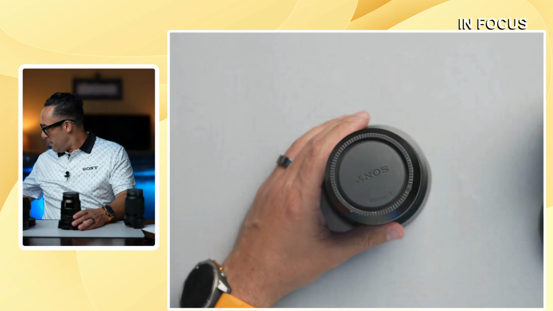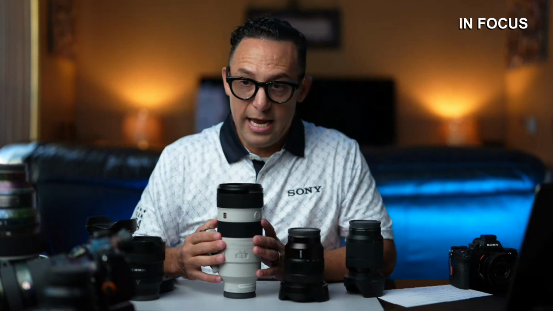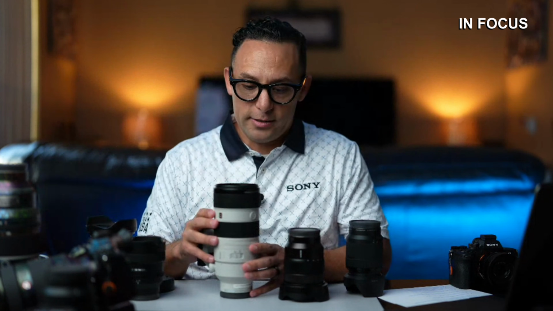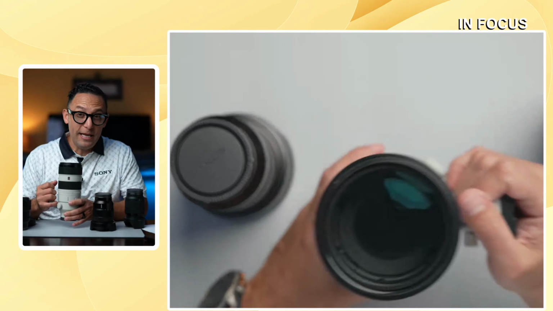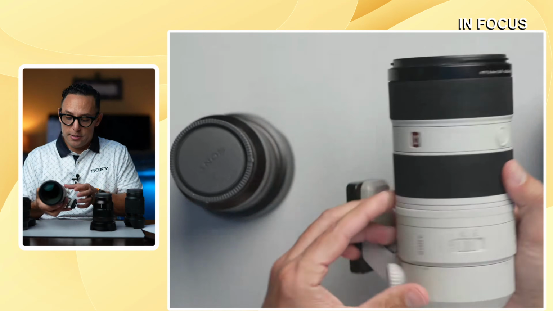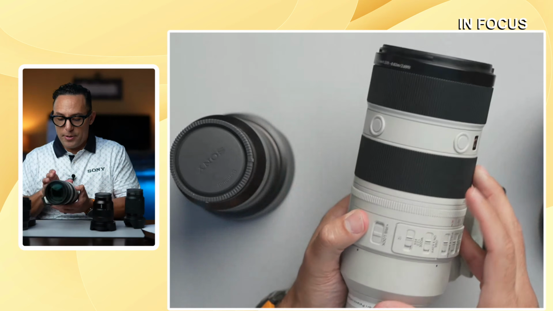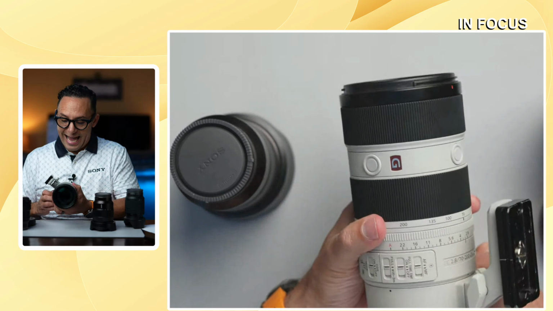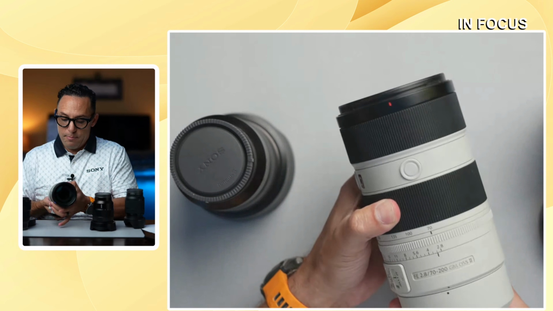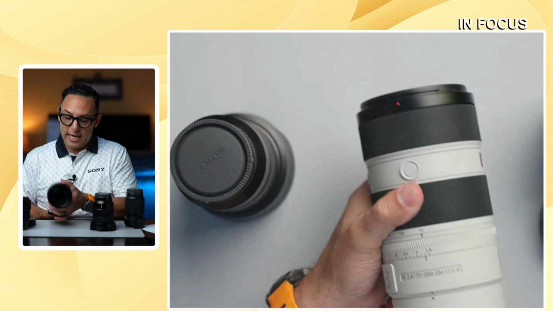So let me pick up the 70 to 200. Even though this is an f2.8, or I can pick up the f4, it doesn't matter. I can put this lens at 200 millimeters. I know this is constant aperture, so I'm not going to lose any light if I put it at f2.8 and I zoom in.